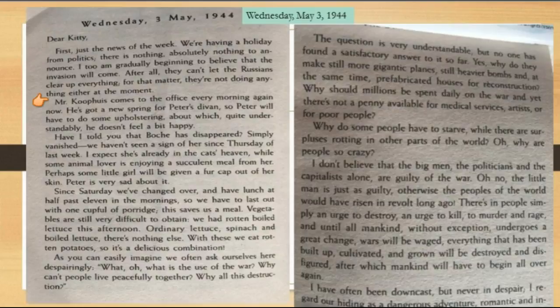Mr. Kufius comes to the office every morning again now. He's got a new spring for Peter's divan, so Peter will have to do some upholstering, about which, quite understandably, he doesn't feel a bit happy. Have I told you that Bosch has disappeared? Simply vanished. We haven't seen a sign of her since Thursday of last week. I expect she's already in the cat's heaven while some animal lover is enjoying a succulent meal from her. Perhaps some little girl will be given a fur cap out of her skin. Peter is very sad about it.